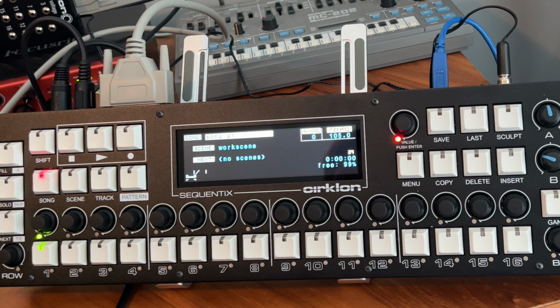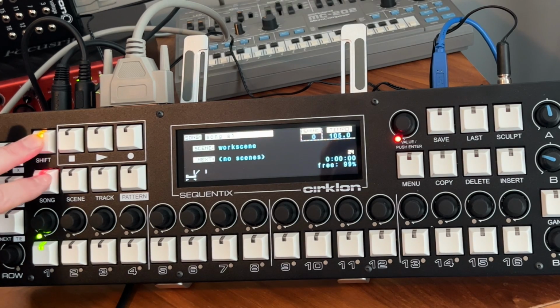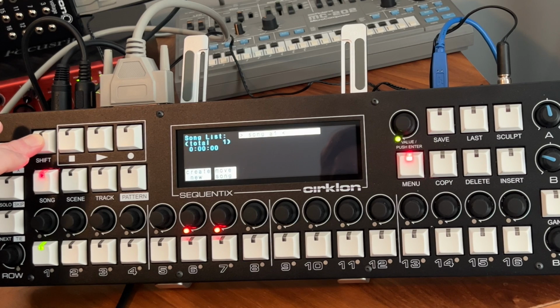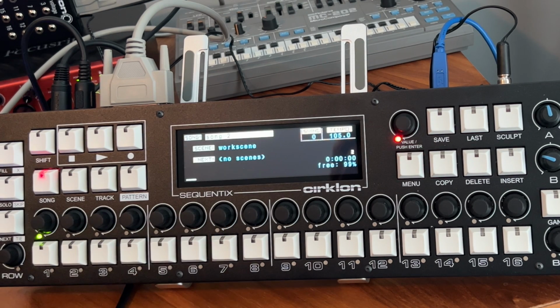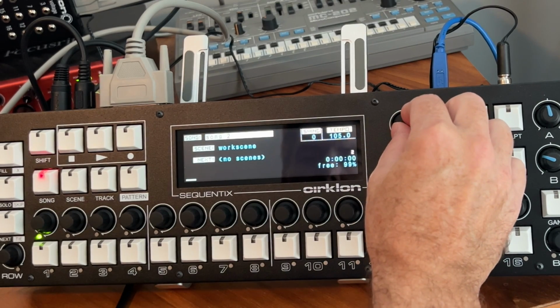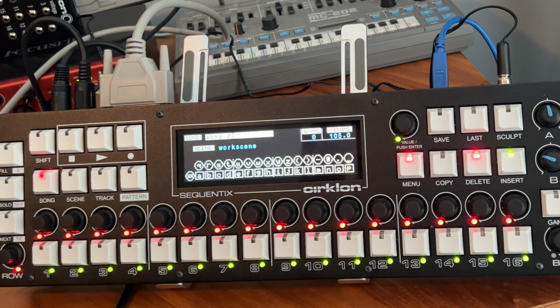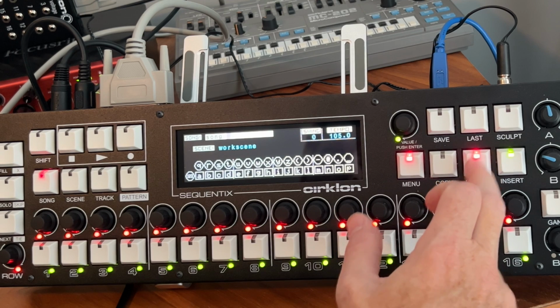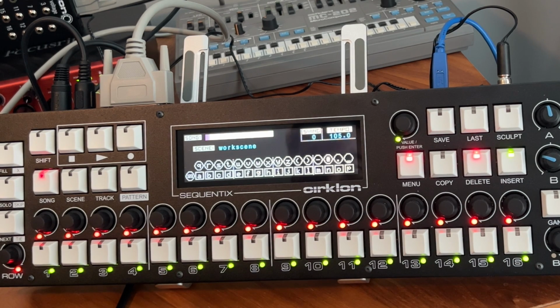I'm going to start by creating a new song by hitting Shift Song, Create New, and then I'm going to highlight the field where the name is and click on that with the value encoder. The encoders and the buttons become typing keys.